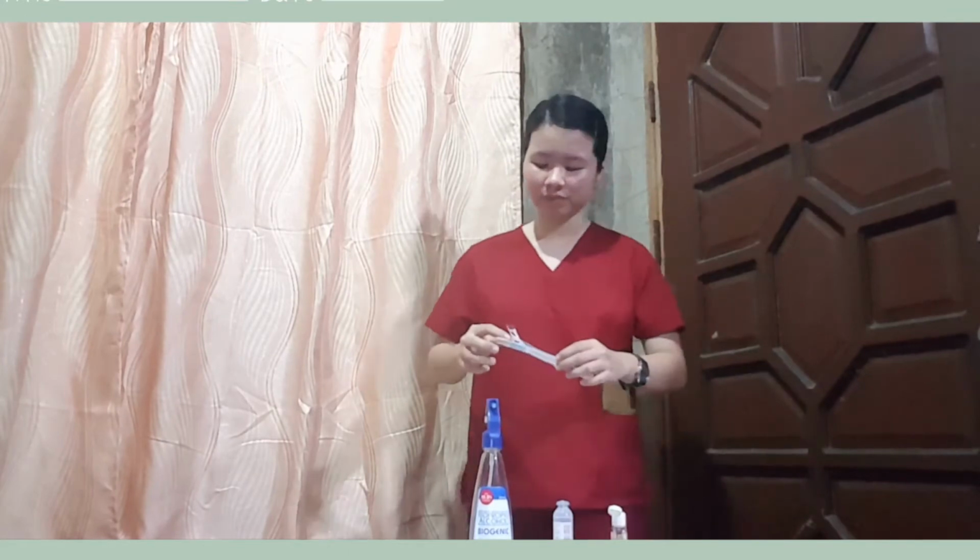And now we're going to proceed to procedure number 12. And now you need to withdraw the ordered amount of regular insulin by tilting the vial upside down. This is to ensure safety and appropriateness of the procedure.